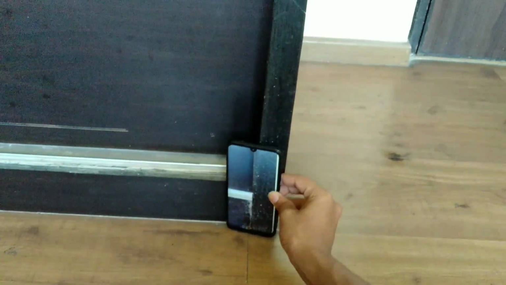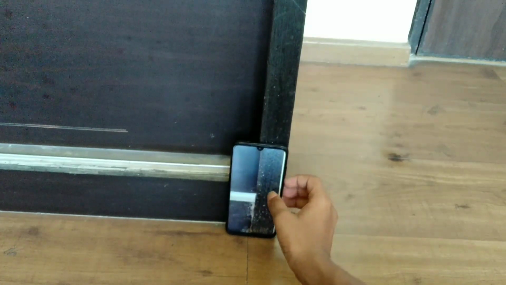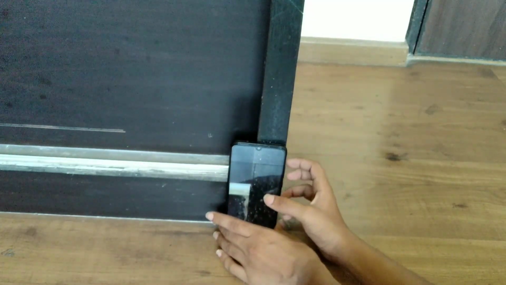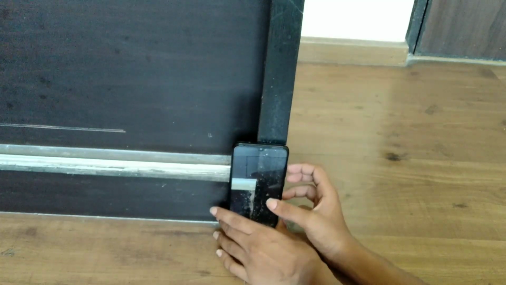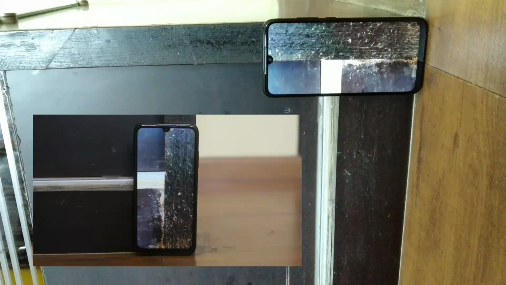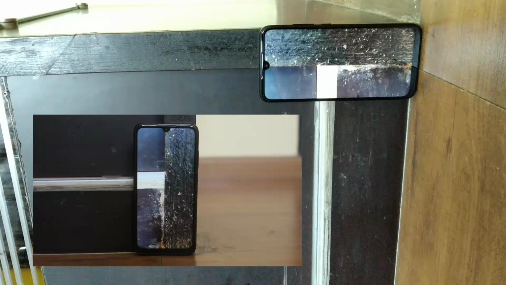Keep your phone and I'll show you. And the image is now ready. I will shift the camera and show you. Yes, from this view you can see how it looks like a transparent image. So that's all for now.